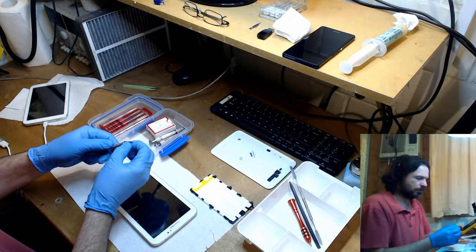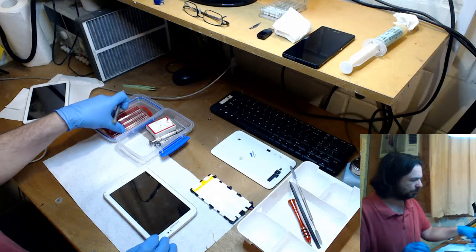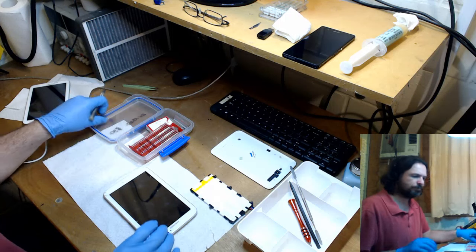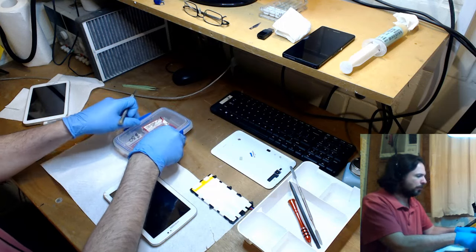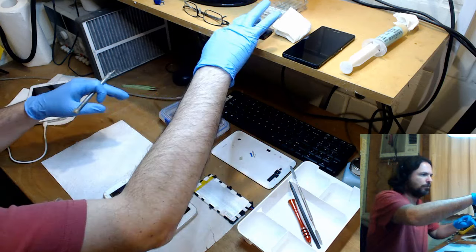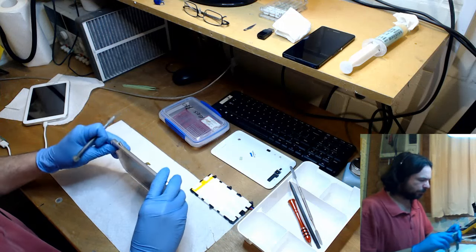Alright, hopefully we won't have catastrophic loss of blood if this goes wrong. These blades are getting pretty old now. I'd say I've had them, well, they're over 10 years old, put it that way.